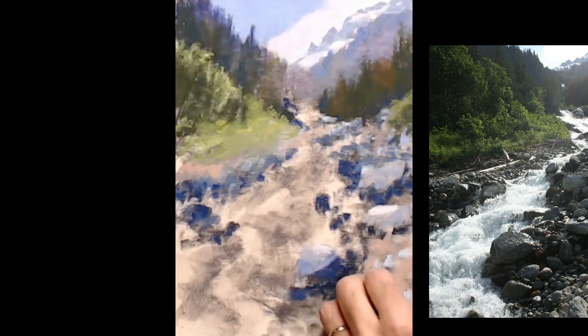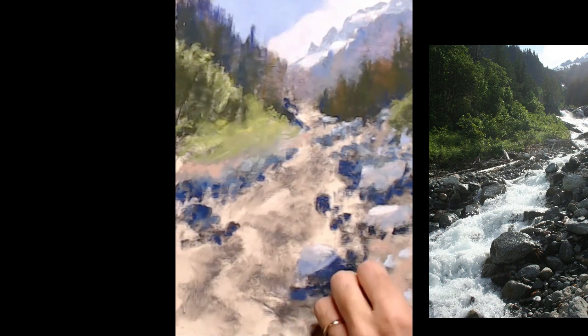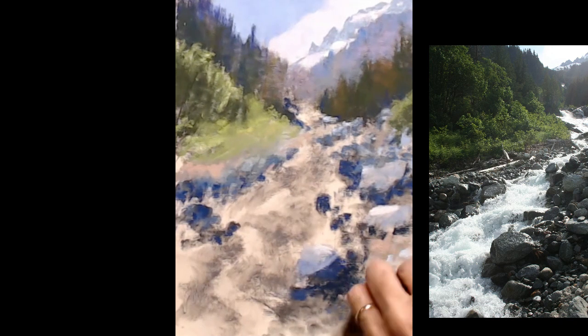As for pastels, I typically use a whole variety of Great American Artworks, Unison, Sennelier. I like New Pastels, Rembrandts, got a little bit of everything.